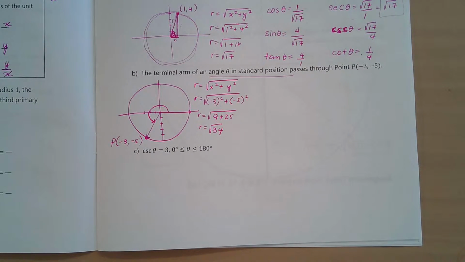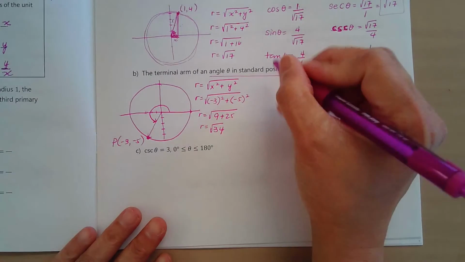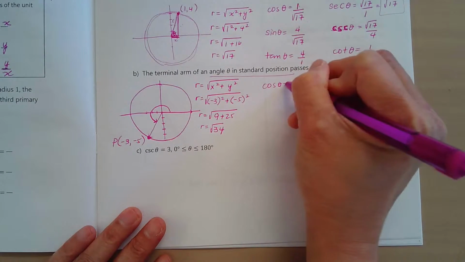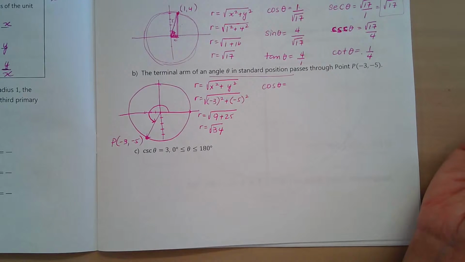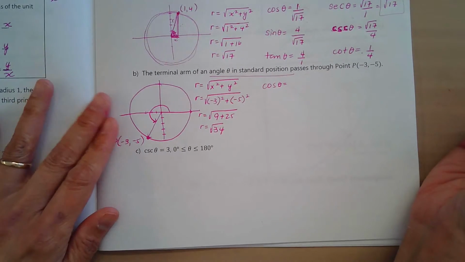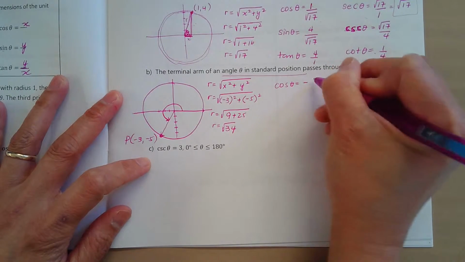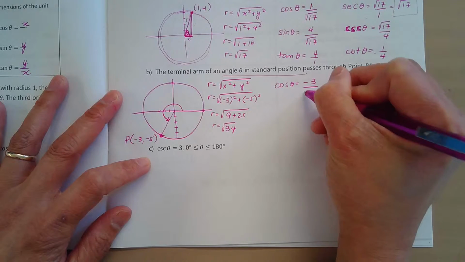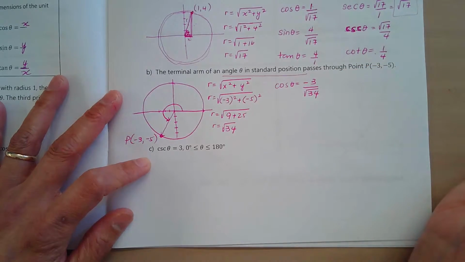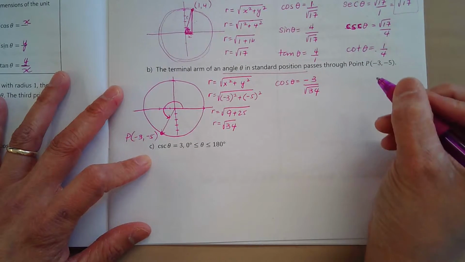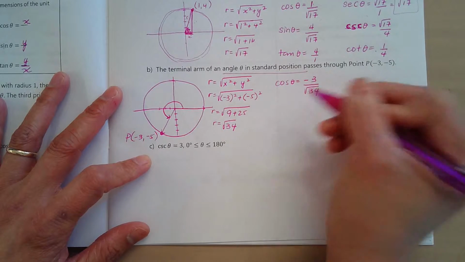Okay. So what are we going to do? What's the cosine? Cosine theta is x over r. So that's going to be -3 over root of 34. So far so good.